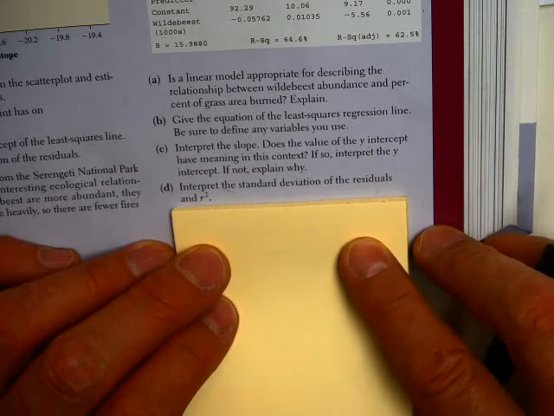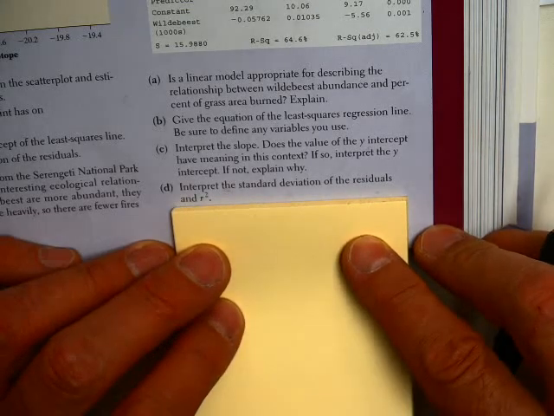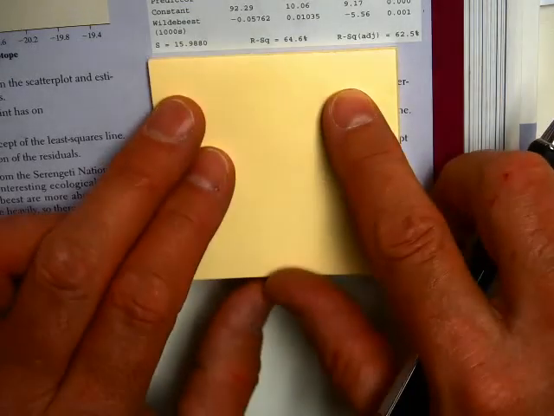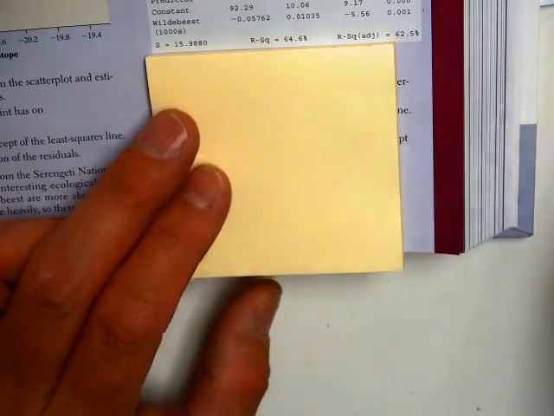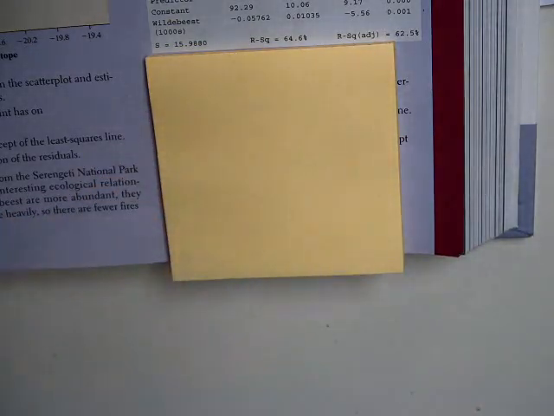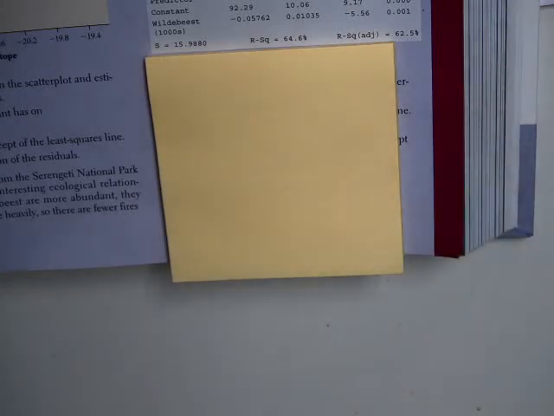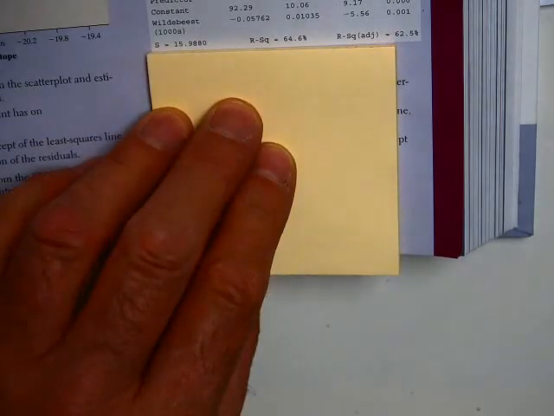And interpret the standard deviation of the residuals and R squared. That's actually S right there. So interpreting that, we would say something along the lines of we expect about 16% variation between what's typically actually burned and what we predict. So plus or minus basically about 16%.